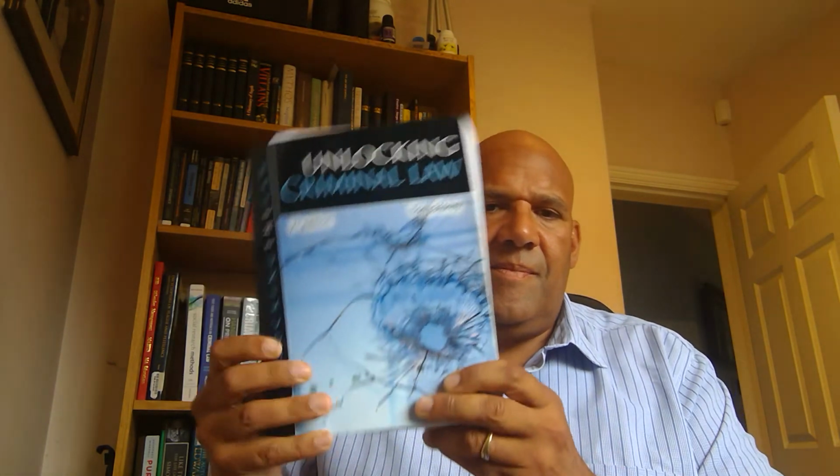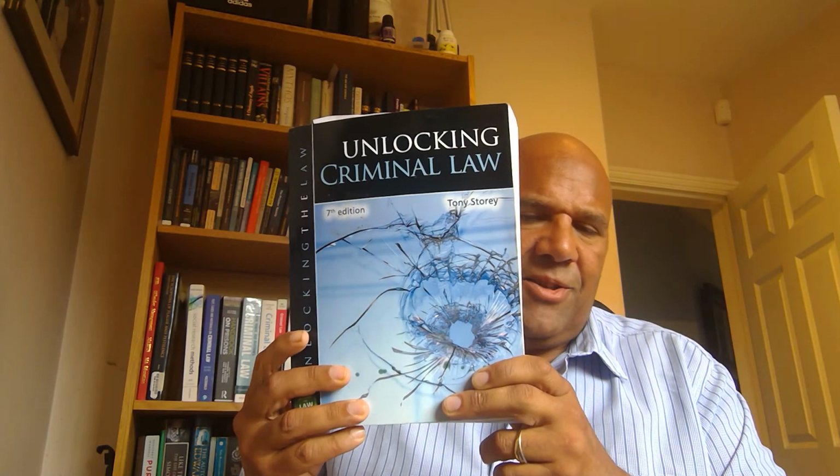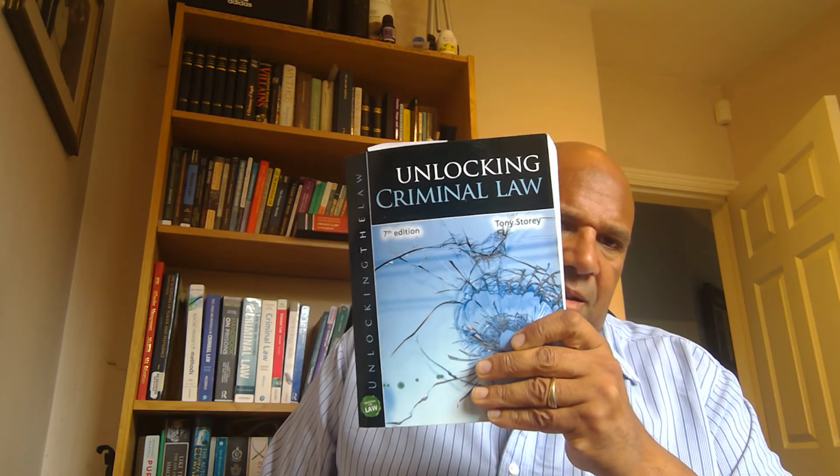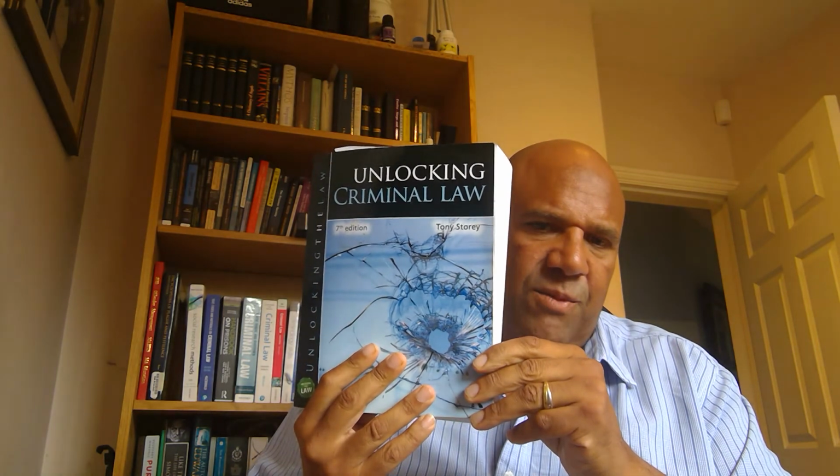Recommended reading, this is my personal favourite: Unlocking Criminal Law by Tony Story. If you can get that from the library, it's good. I personally like this, it's very detailed. They're both very good. I personally like this one as a lecturer's copy to look in quite some depth. But Complete Criminal Law is very, very good as well, and comes with an online companion site, whereas this doesn't.